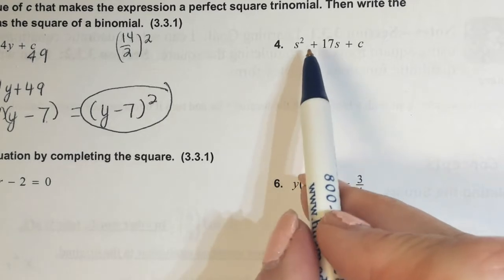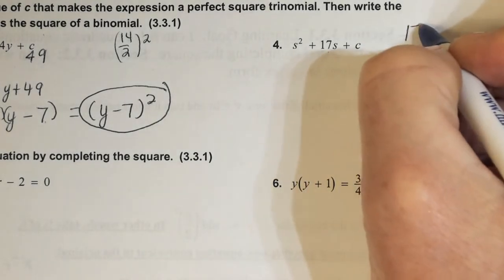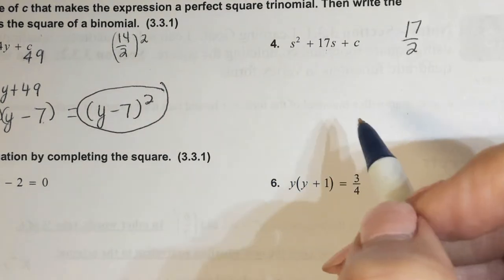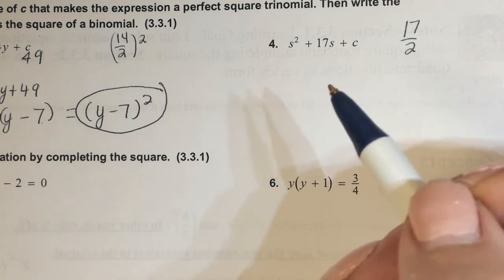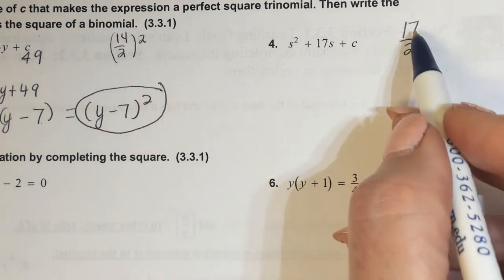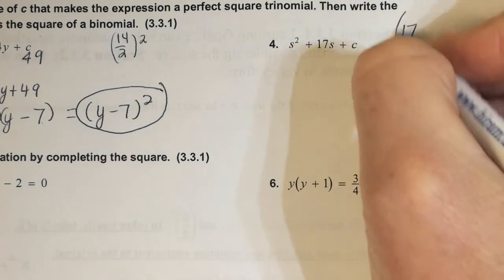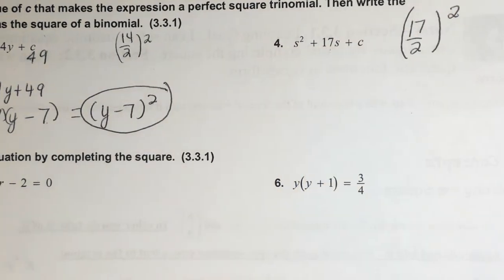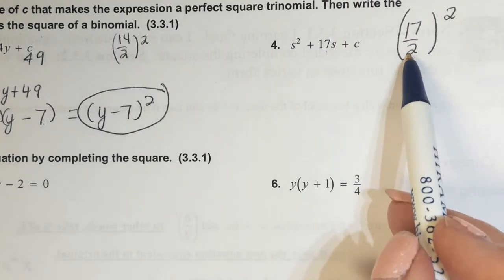All right. Getting more difficult. Look at the next one. We already talked about what we have to do with this. We have to take half of 17. Now, 8.5, we're not going to do that. We're taking half, and I'm just writing it as 17 over 2, and now I'm going to square it. I'm going to leave it as 17 over 2.